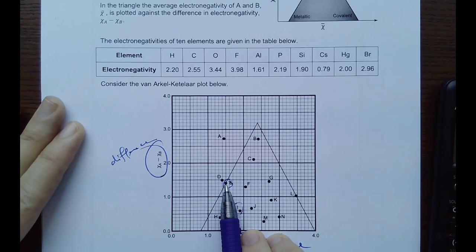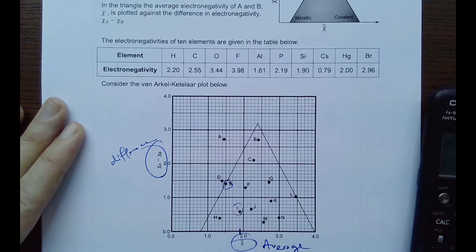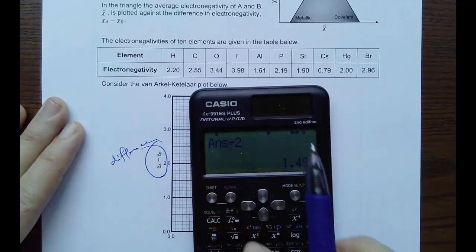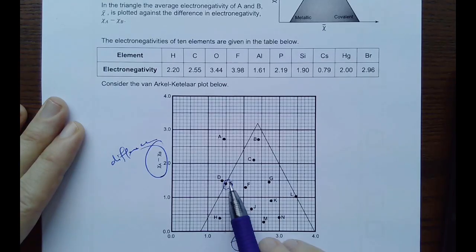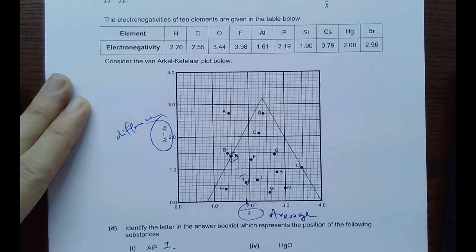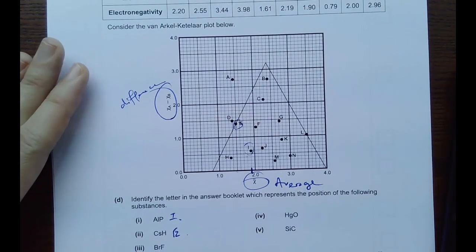You can double check it by then just calculating the difference between the two. So if I calculate the difference between cesium and hydrogen, I'm going to get 2.2 minus 0.79, which is going to give me 1.4. And you'll see that E comes out about 1.4. So that's E.